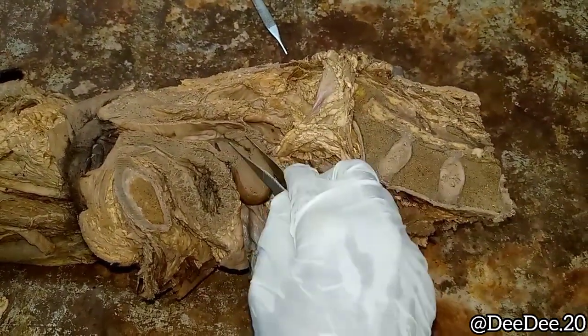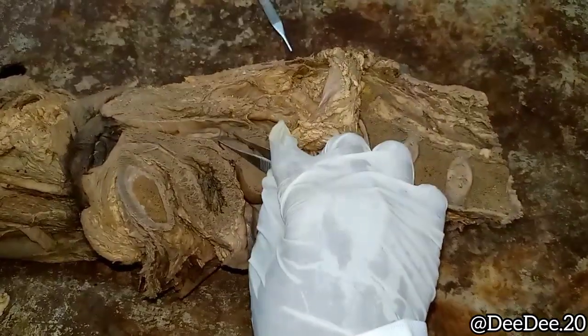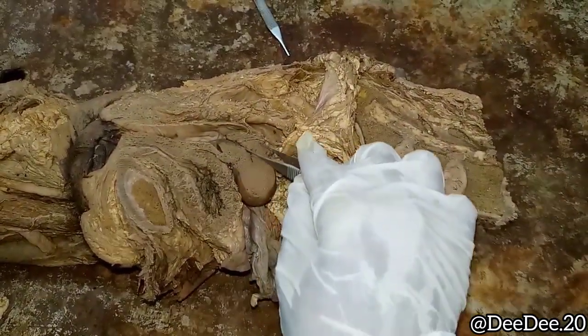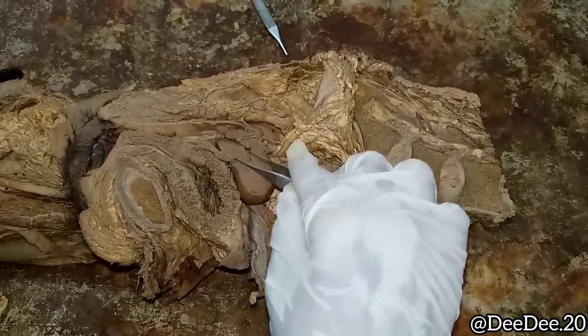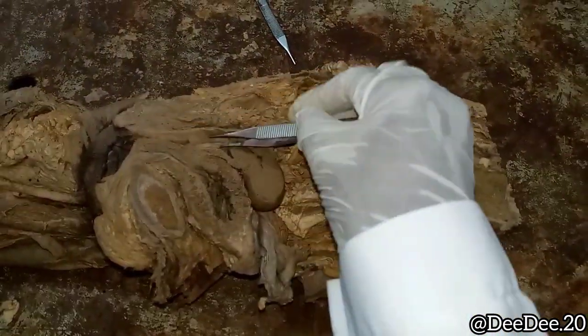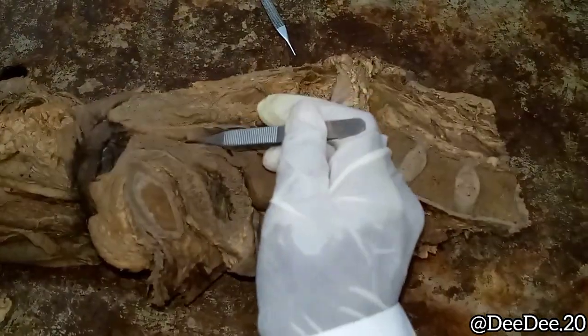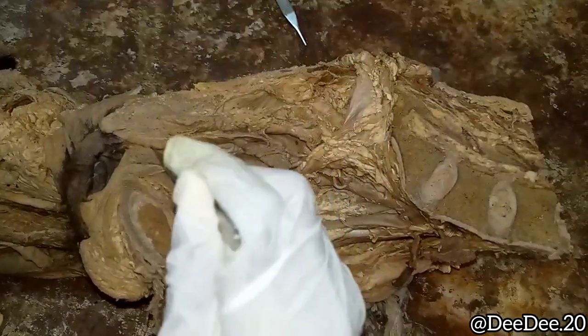This is our cervix, and the cervix has the cervical canal and has two openings. We have the one connecting to the uterus, and the one connecting to the vagina. The one connecting to the vagina is the external orifice, and the one connecting to the uterus is the internal orifice. The next structure that I'm touching is the vagina.